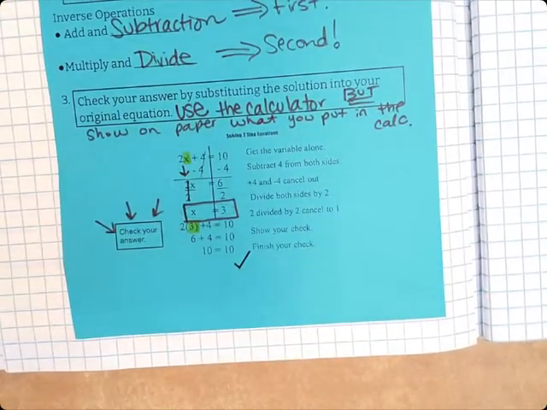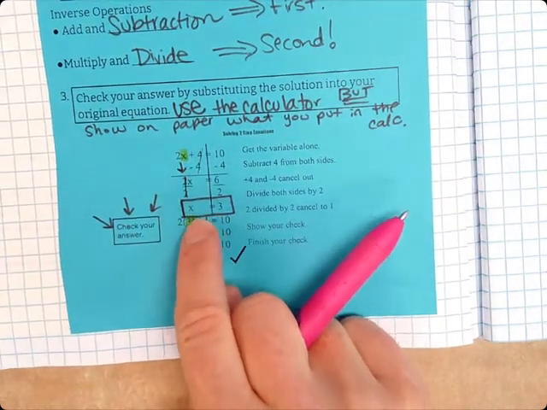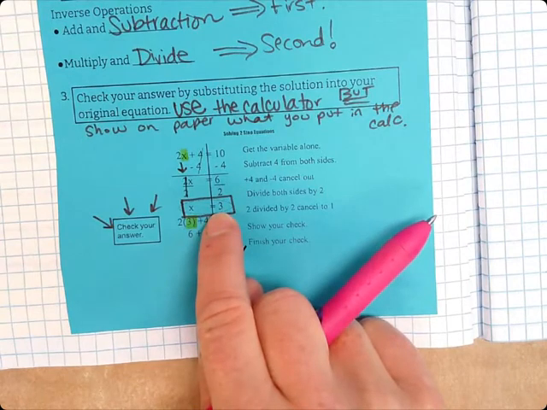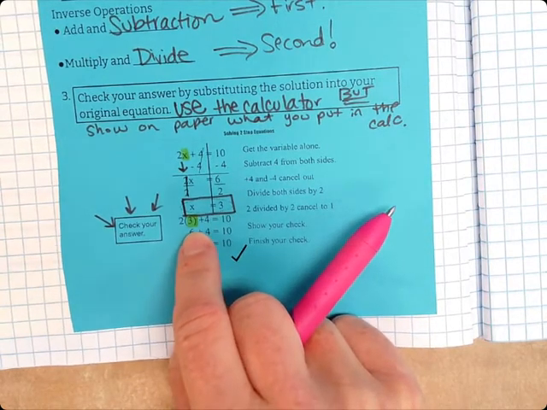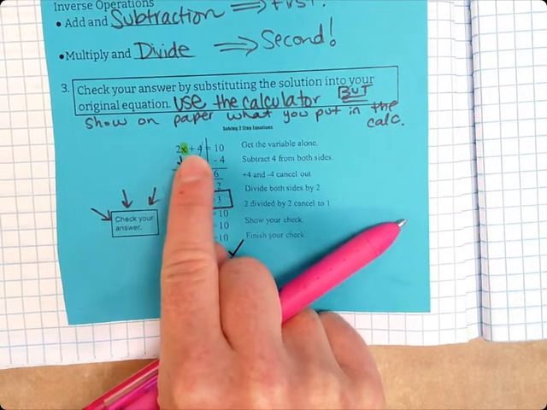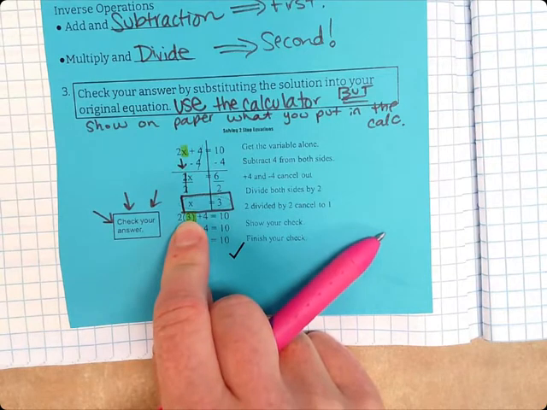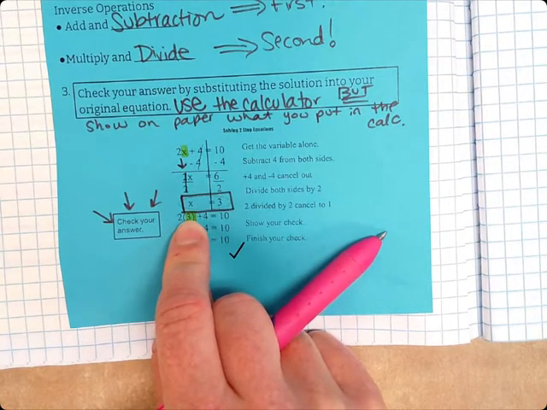Then step 3 is to check your answer by substituting the solution into your original equation. Use the calculator, but show on paper what you put in the calculator. So we worked it out, got x equals 3, and then you check your answer by using substitution. The original equation is 2x plus 4 equals 10. So I write the original equation, but instead of writing x, I put the number in place of it.